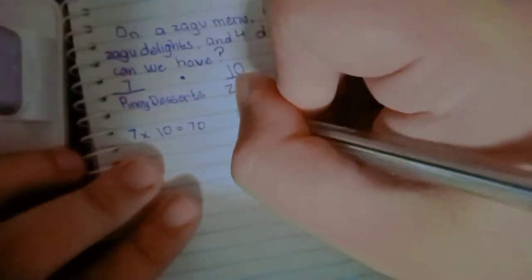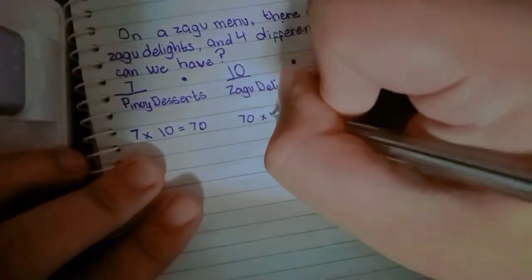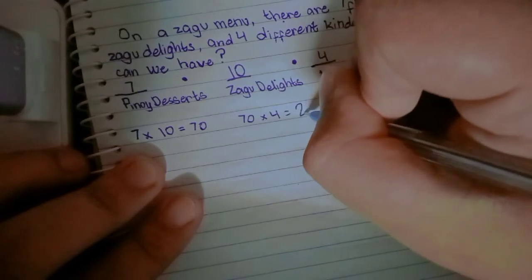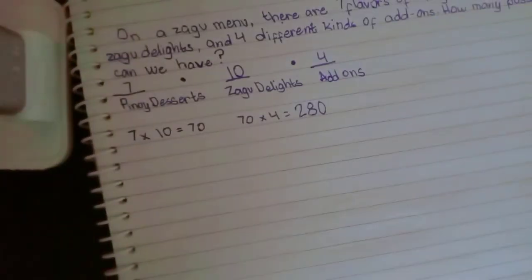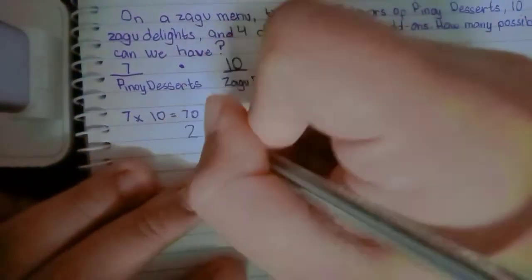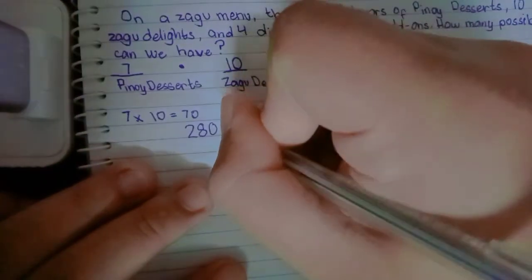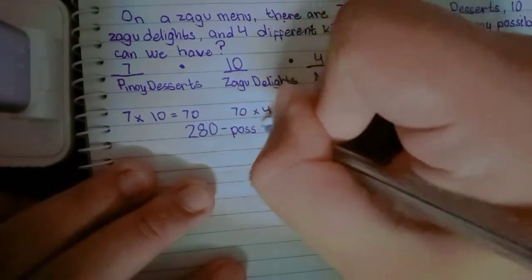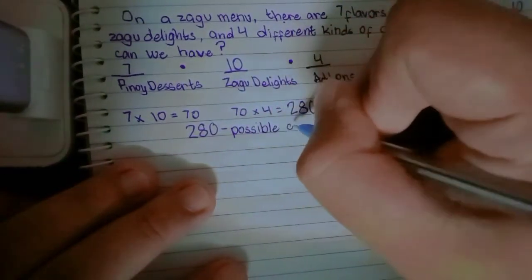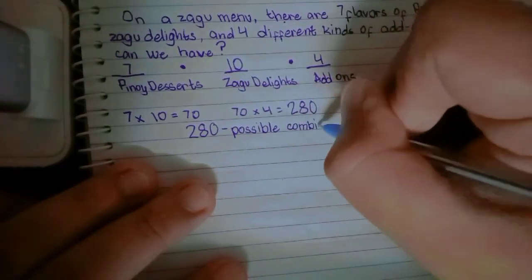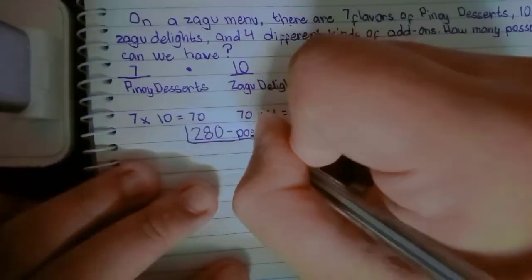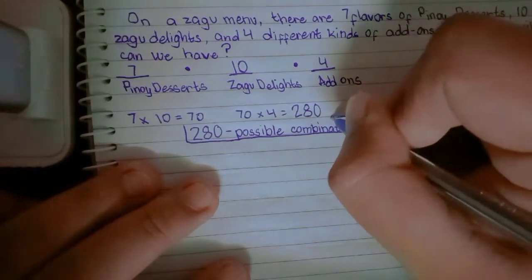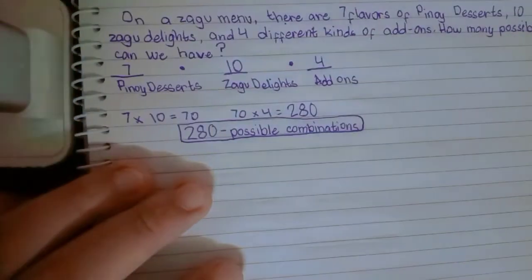7 times 10 times 4. 7 times 10 equals 70. 70 times 4 equals 280. According to my computation, 7 times 10 times 4 is equal to 280. Therefore, there are 280 possible combinations for some customers who might be having difficulty choosing the best shake.